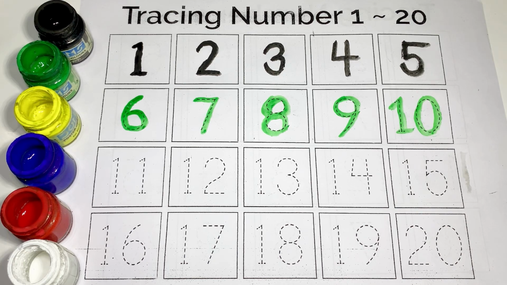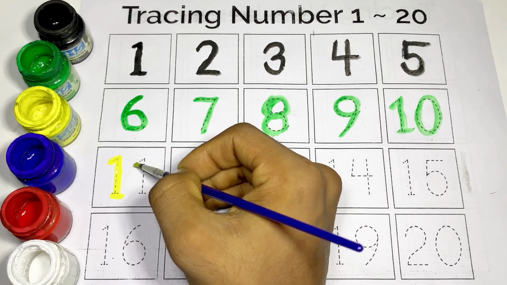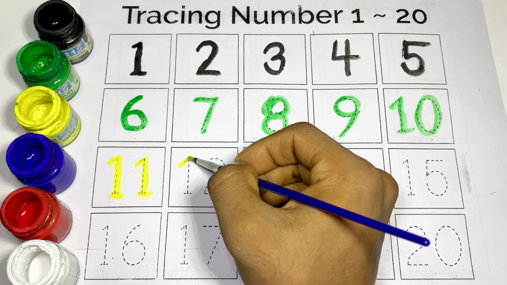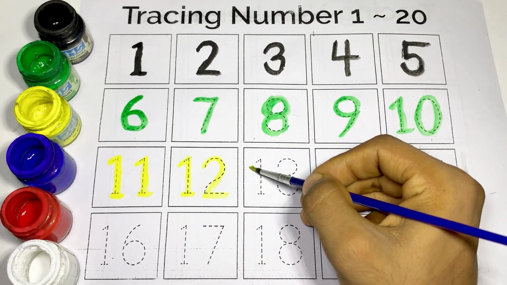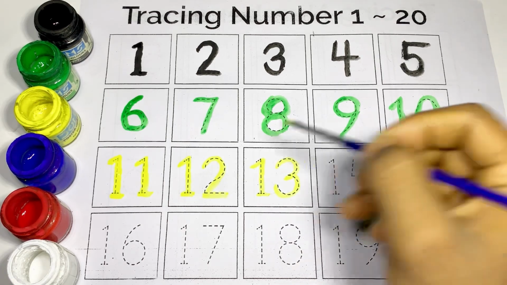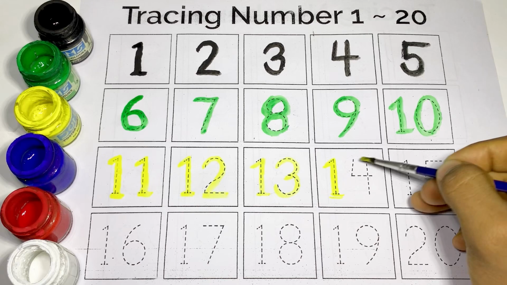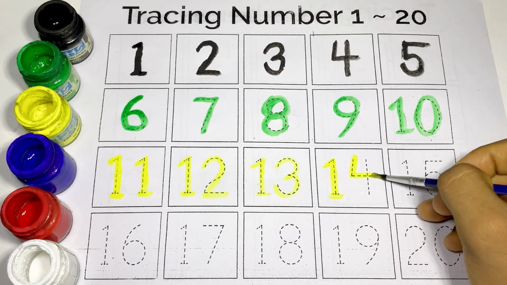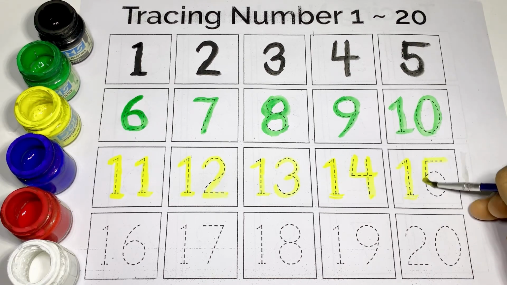Kids, now 11. The number 11, and use yellow color. 12. The number 12. 13. The number 13. Kids, again use yellow color and draw 14. The number 14. 15. The number 15.